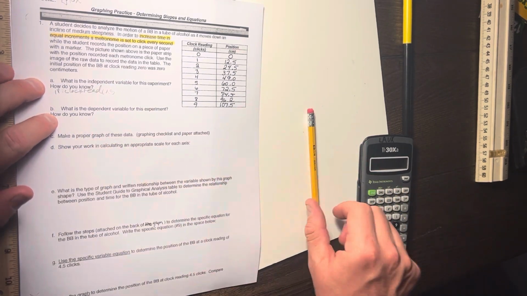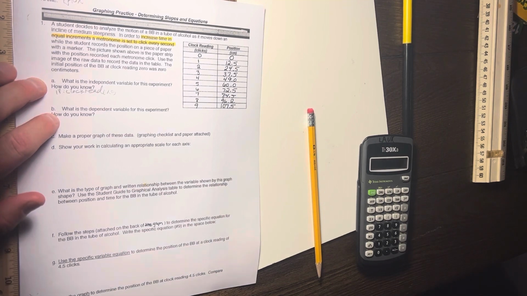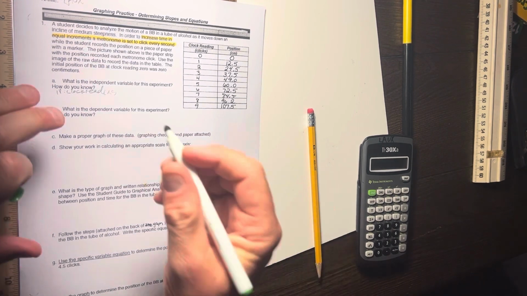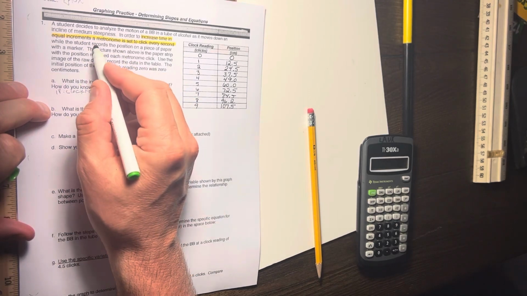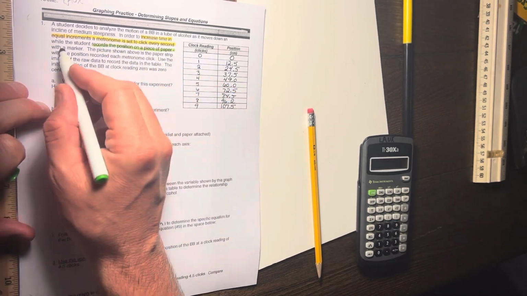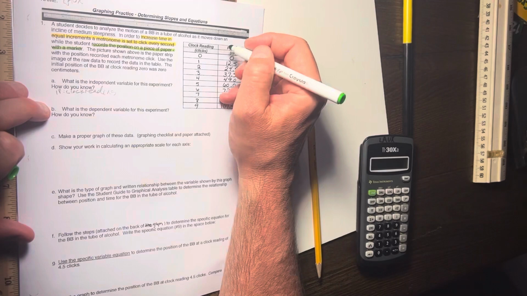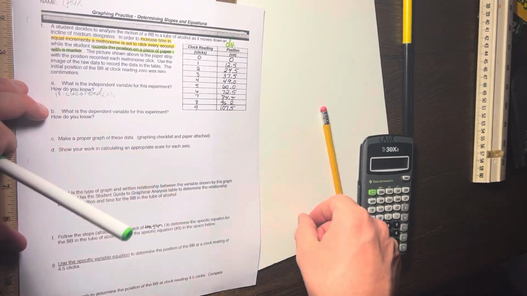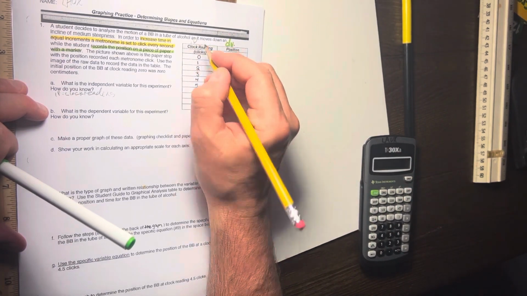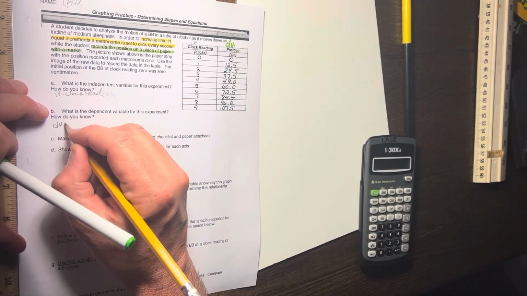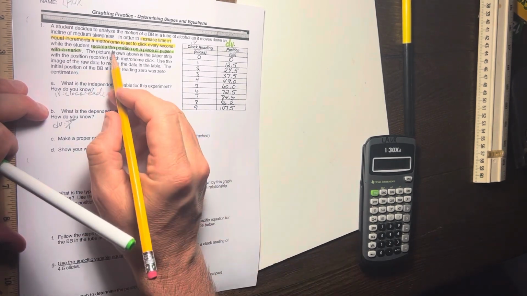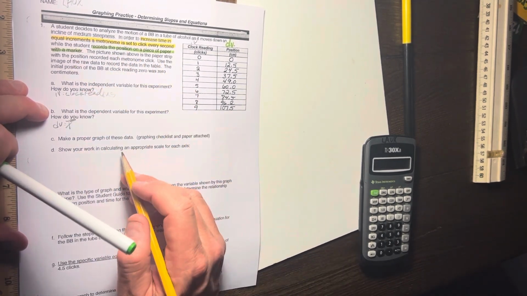What is the dependent variable for this experiment? Well, that's the one that is dependent on the outcome of the experiment. So they said they were going to record the position on the piece of paper with a marker. And our data table should have our dependent variable in the second column and our independent variable in the first. So our dependent variable, again, is position. And the explanation is that's what we're recording as a result of the experiment.